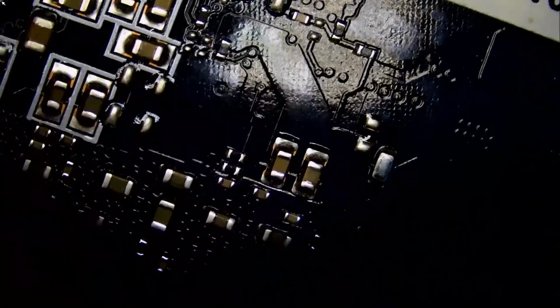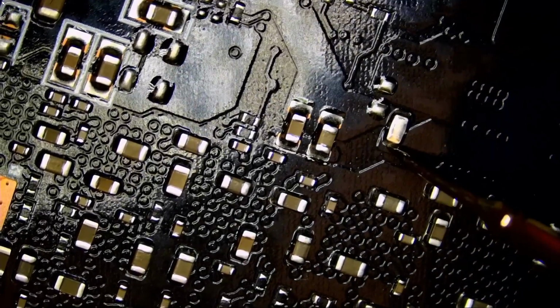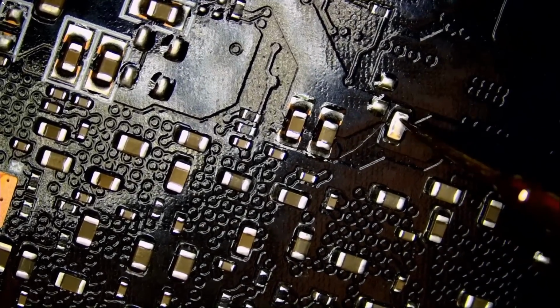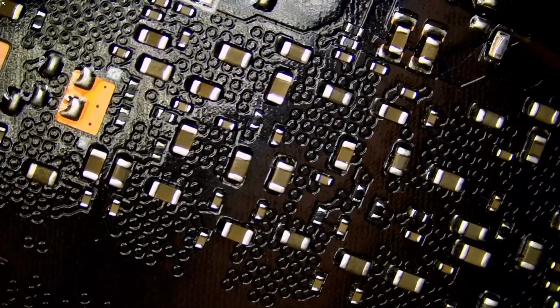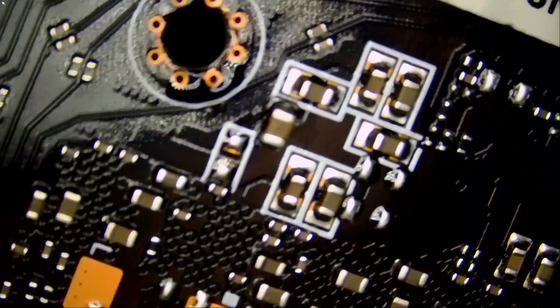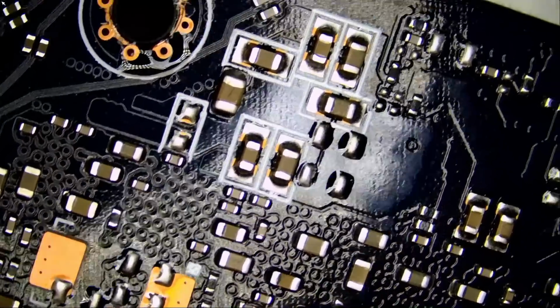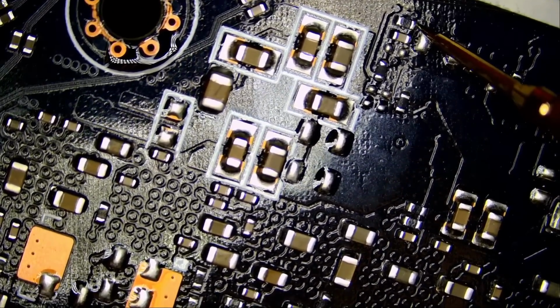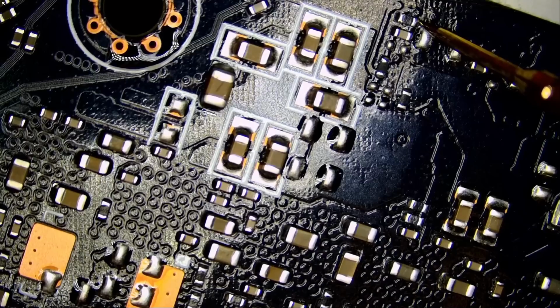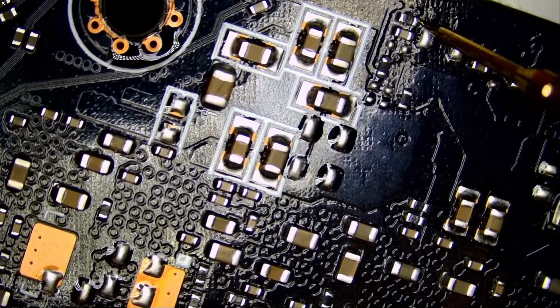Flip the card. 12 volts. And all those caps I'm not concerned about. Interesting. We have 6 volts here.